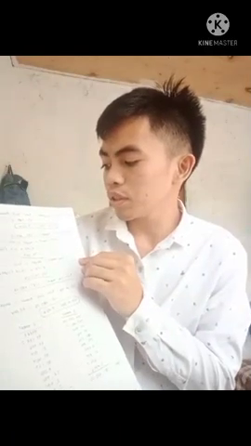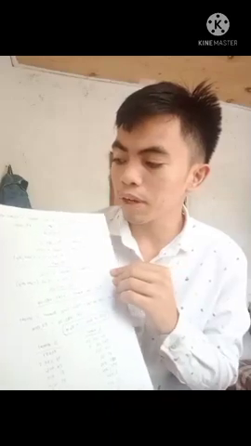Next is the ship's KG. The ship's KG on departure is equal to the total vertical moment divided by total weight.